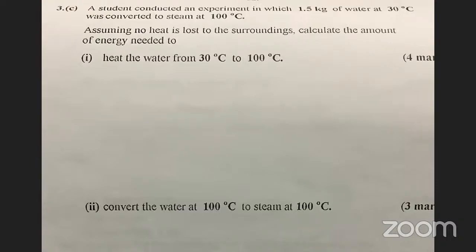Try this fast. Hurry up, try this one earlier. Last one. It still has a third part, yeah?